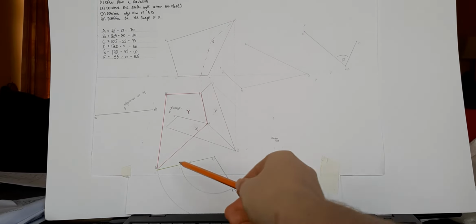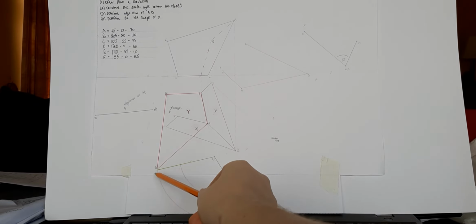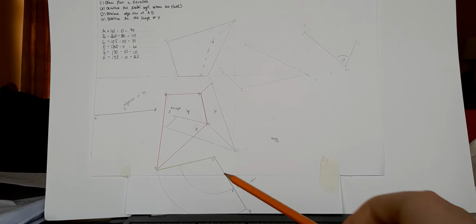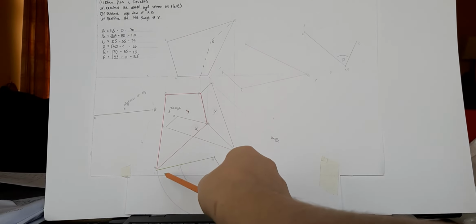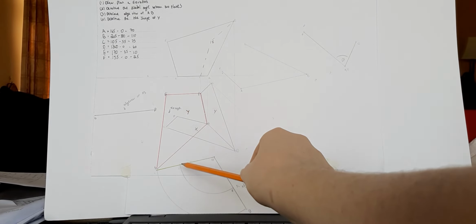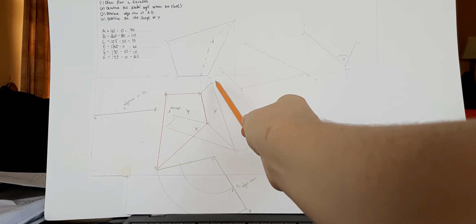So this point B I drew up was only about 2 millimeters off the green line. And then point E, I projected that up, and obviously point E was here.